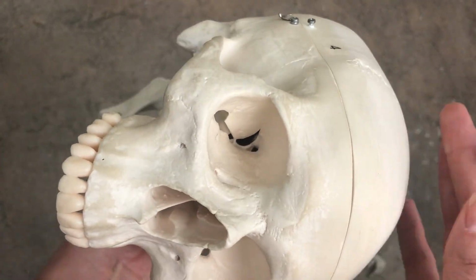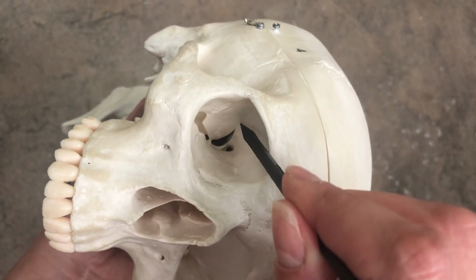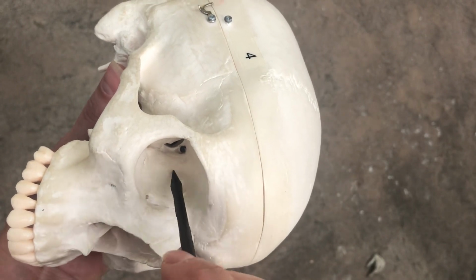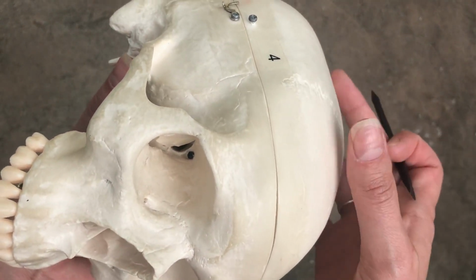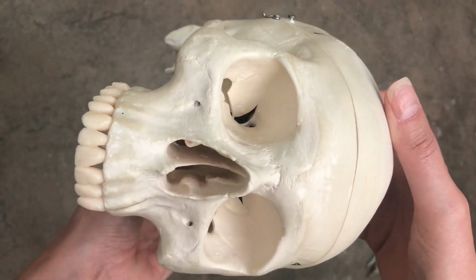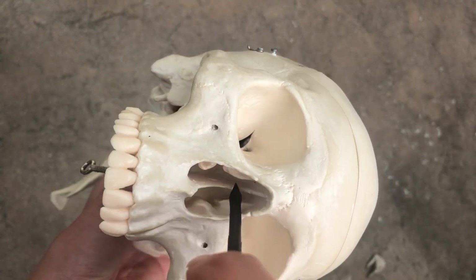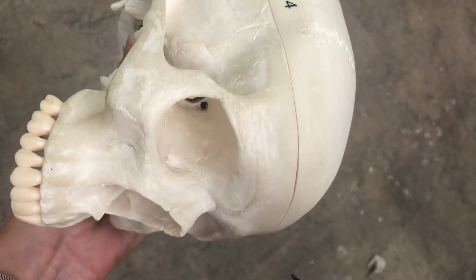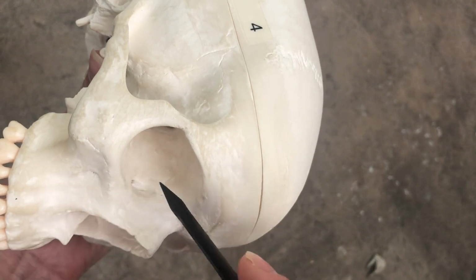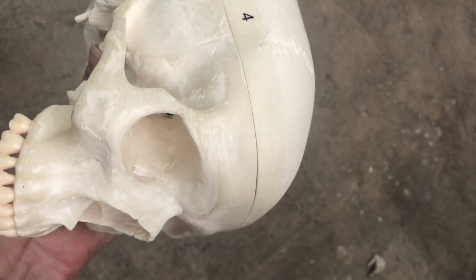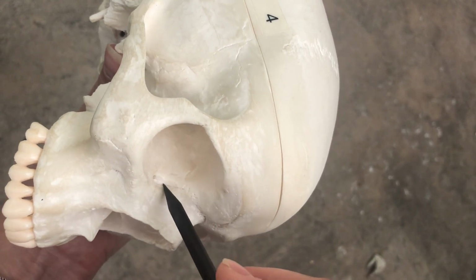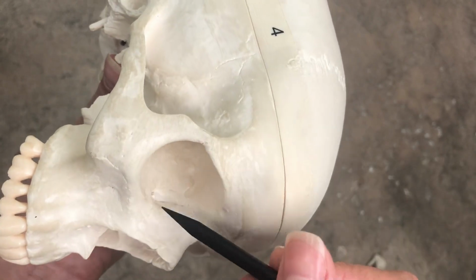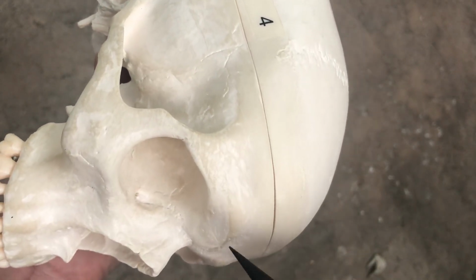Then as we get into the eye, the back here is the sphenoid bone. And then the side, up here, is the ethmoid bone. We'll see more of the sphenoid and the ethmoid when we take the top off. You can also see the ethmoid bone up here in the top of the nose. The next bone you get to is the lacrimal bone. And it's right here, with the lacrimal fossa, which you don't have to know, but it may help you see where the lacrimal bone is. Lacrimal has to do with tears. So that's where your lacrimal duct, or tear duct, is.